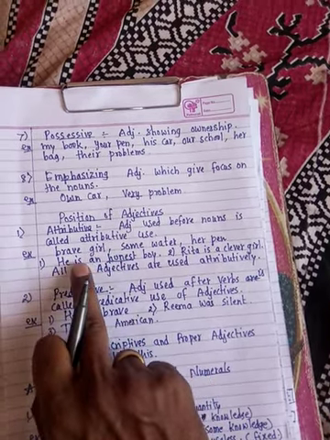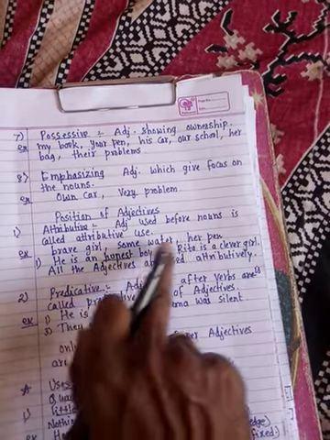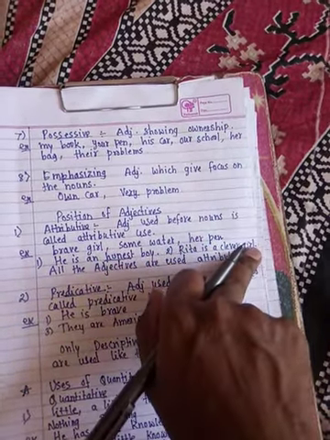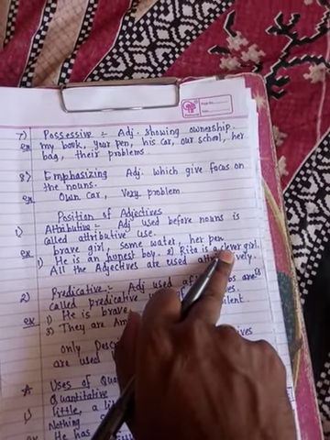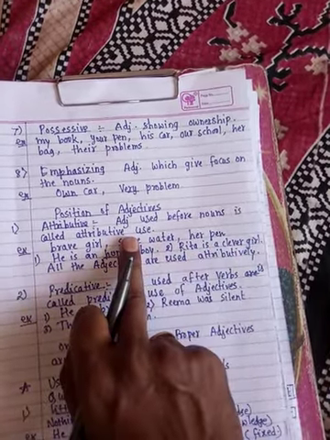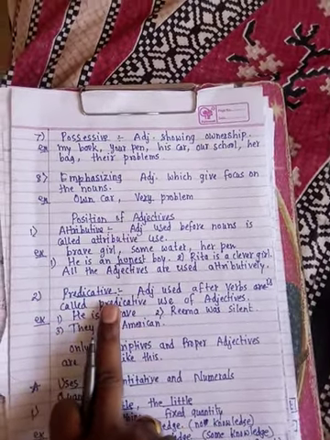You can use an adjective in a sentence like this, just before a noun. Rita is a clever girl. So here also before girl the adjective used is clever. So either you can use an adjective this way or you can use it predicatively, in a predicate.